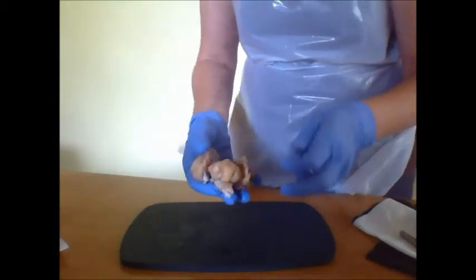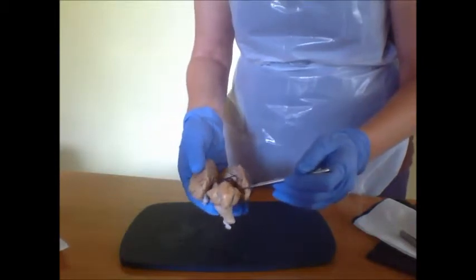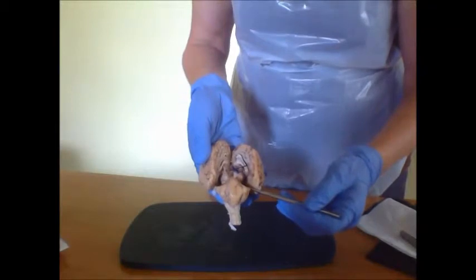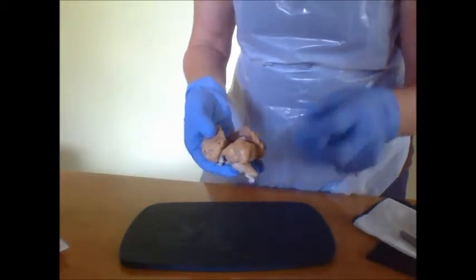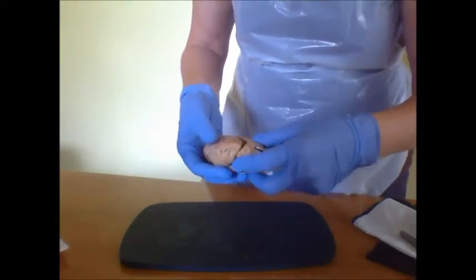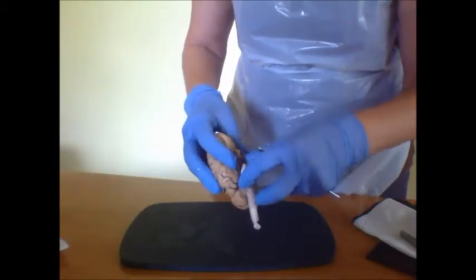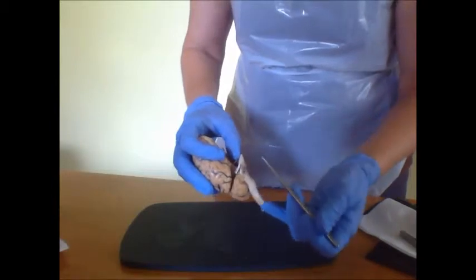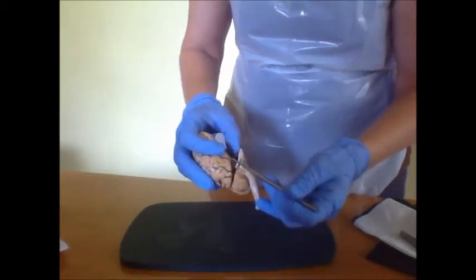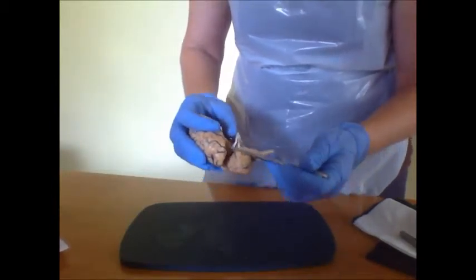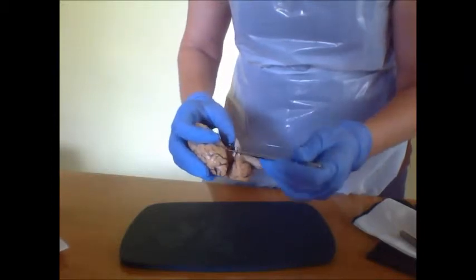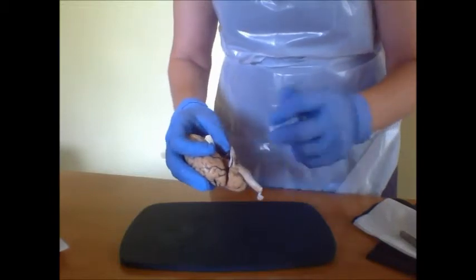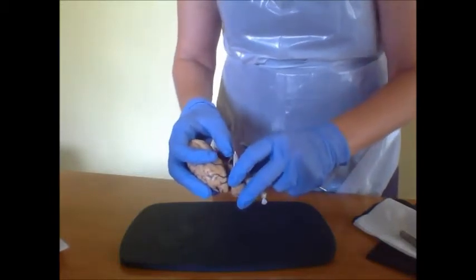The intermediate mass of the thalamus would actually be in this section, and the cerebral peduncle would be posterior to the thalamus, and inferior to the thalamus and posterior to the pons.